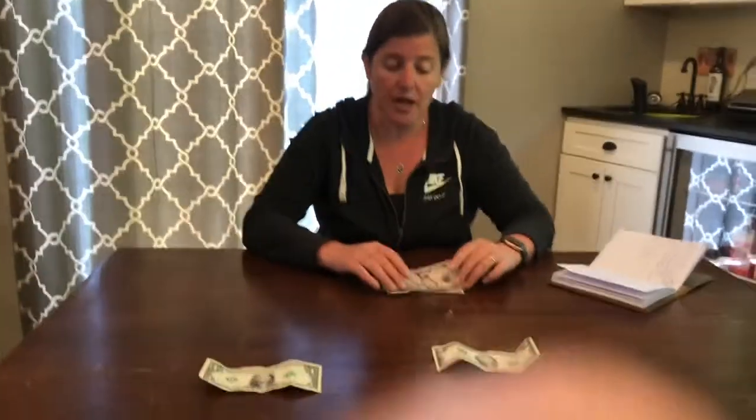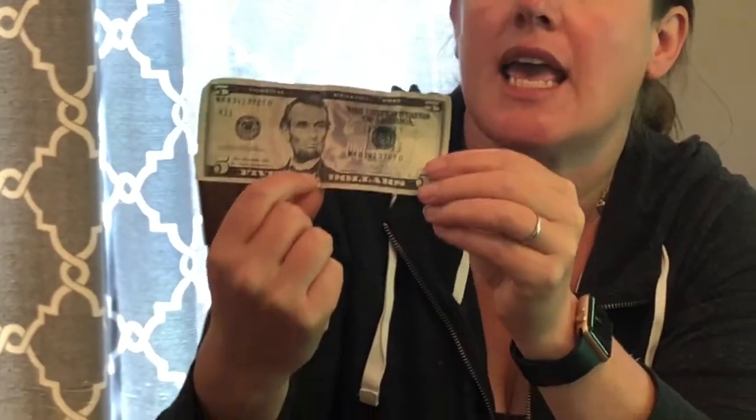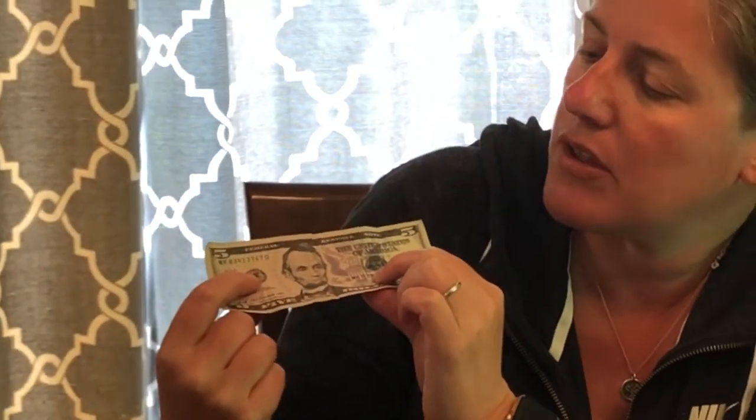The next bill we're going to talk about is a $5 bill, and Abraham Lincoln is on the $5 bill. He was the 16th president, and he was the president when slavery ended in the United States of America. He was the president during the Civil War, which ended slavery in the United States of America. And it's got, again, the eagle over here. It's got a symbol of the eagle here. He's got stars here and here.